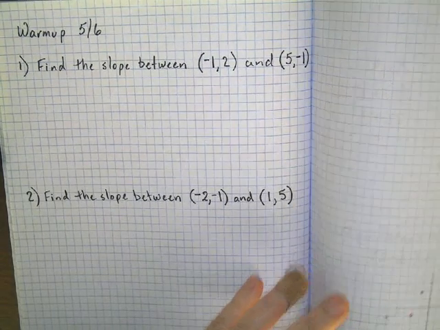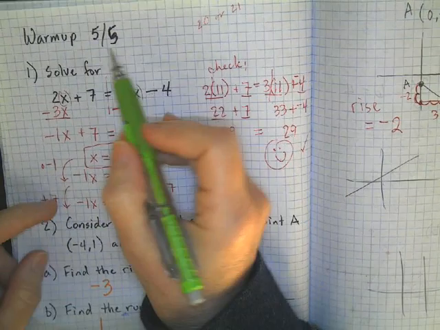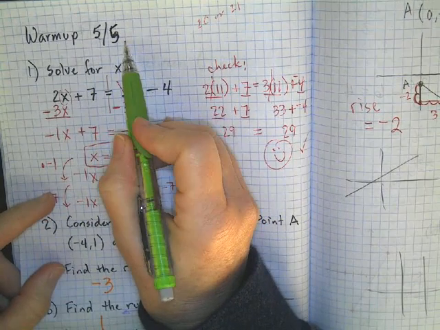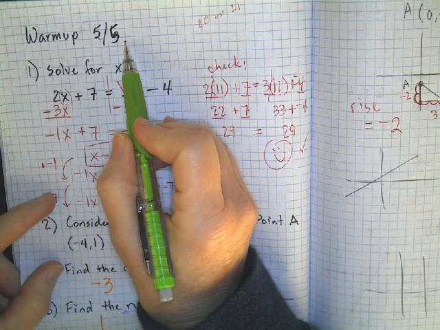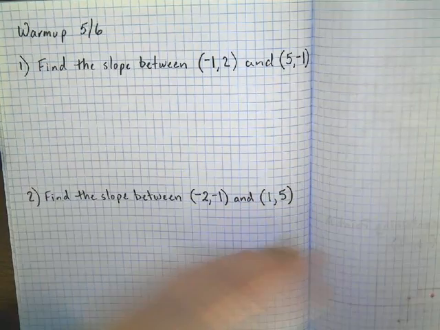Sorry, yesterday I wrote the wrong date. Yesterday's warm-up was 5-5. I accidentally wrote 5-6 on that. Okay, so today is 5-6.